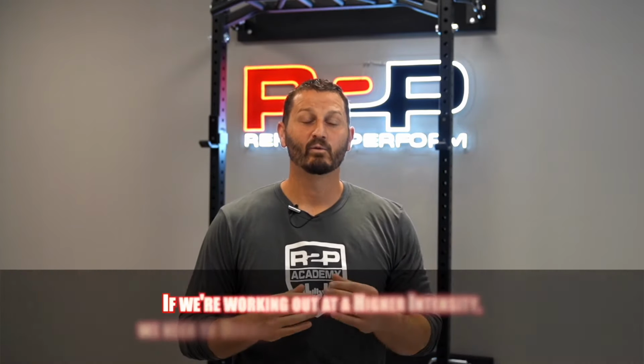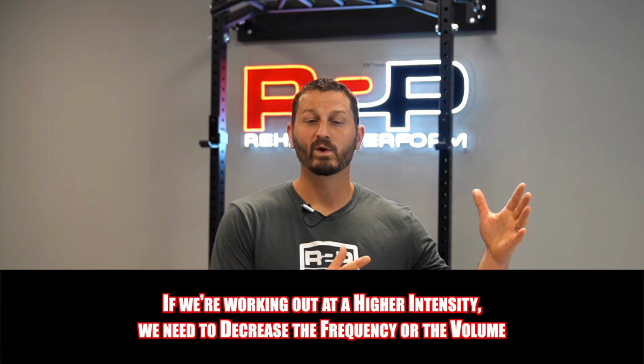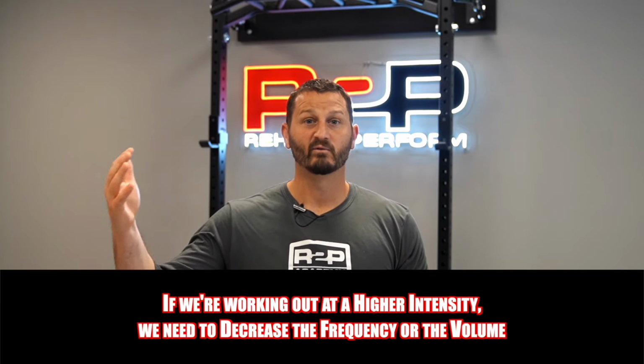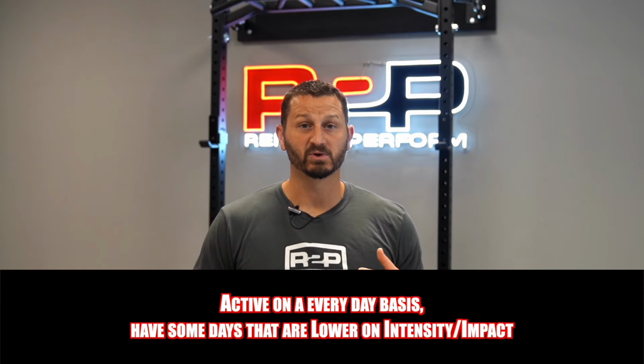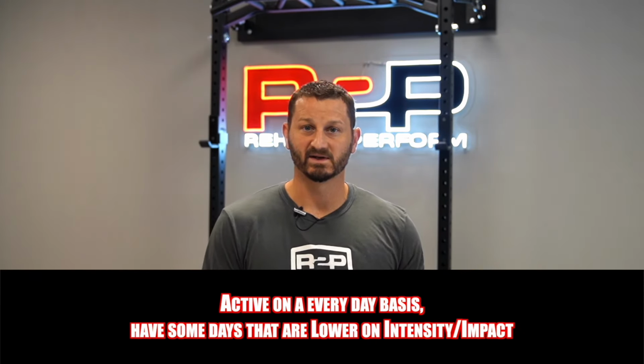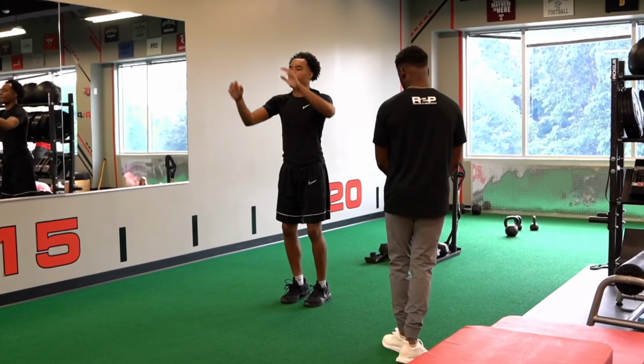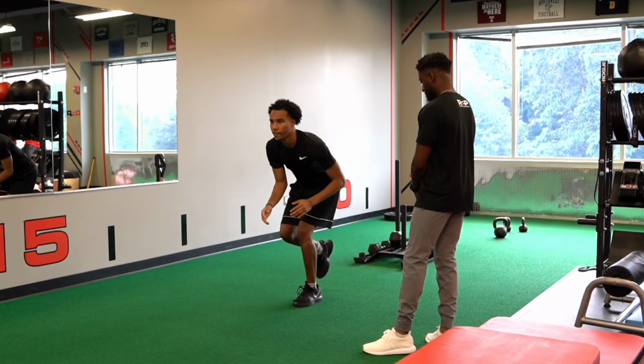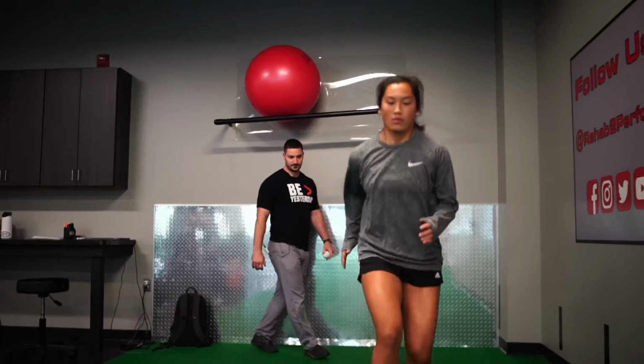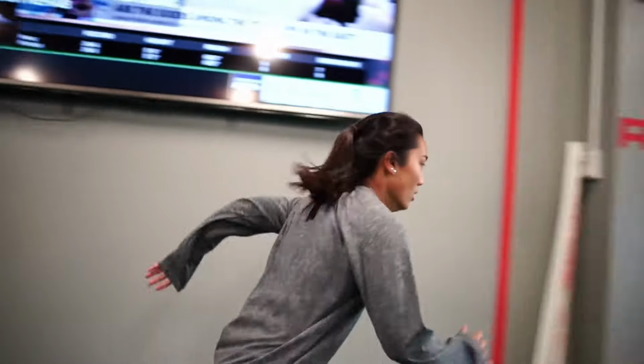Now, it is not inappropriate to do intense activity, or to work out every day, or to do long periods or high volume of activity, but it needs to be a little bit of a sliding scale. And if we are working out at a higher intensity, we need to decrease the frequency or the volume a little bit. Or if we want to be active on an everyday basis, we need to make sure that we're having some days that are lower intensity or lower impact. And this is where a physical therapist, a personal trainer, or somebody in the health, wellness, and fitness space can help coach you on what's an appropriate way to remain physically active without putting too much stress on that tissue.